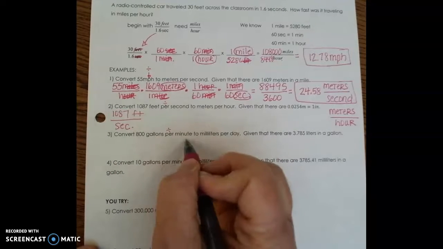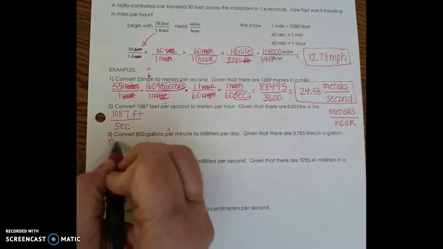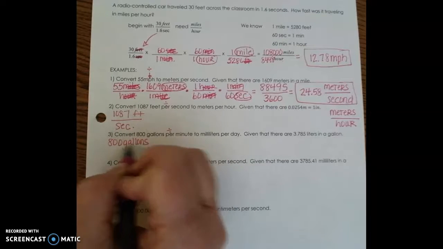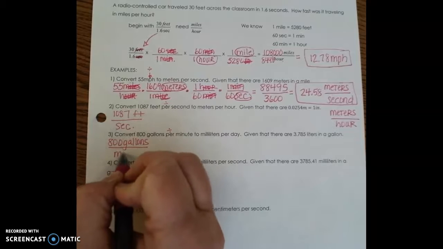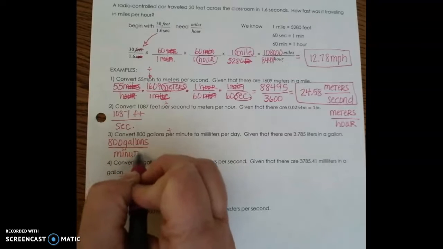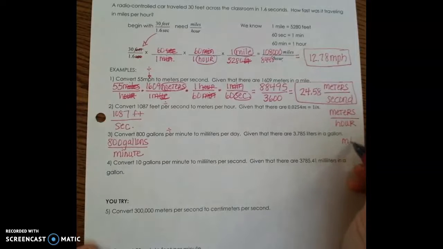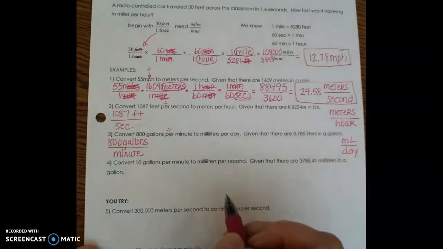800 gallons per minute. So we have 800 gallons per minute. That should get you started. And we want to take it to milliliters per day. Okay, use your hint here in the problem to get you going too.